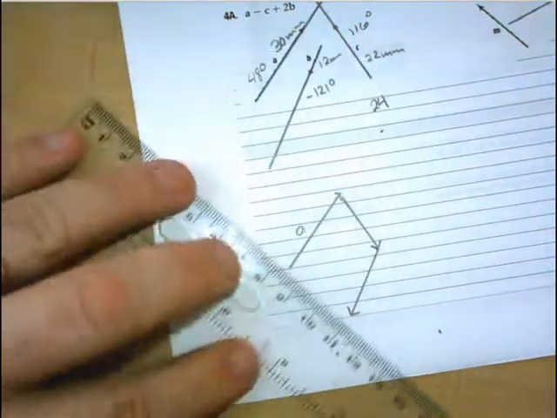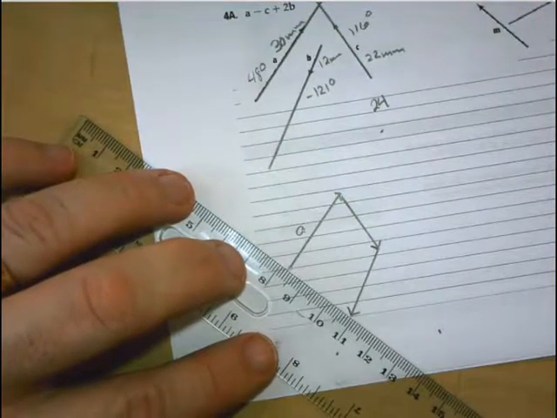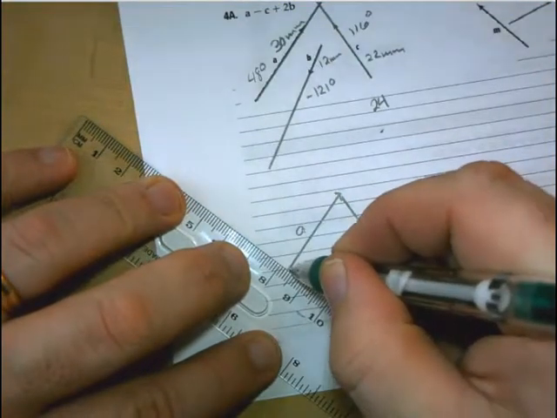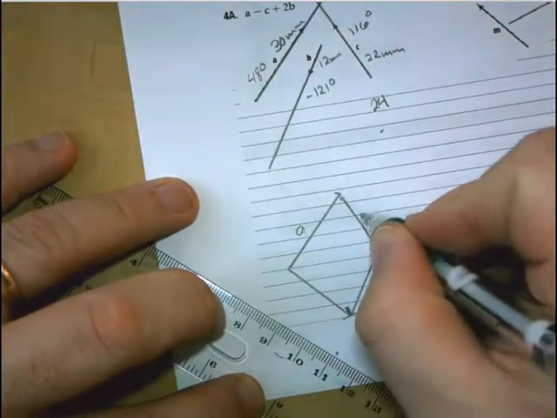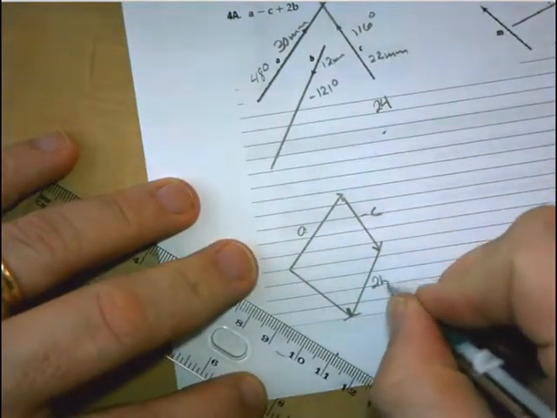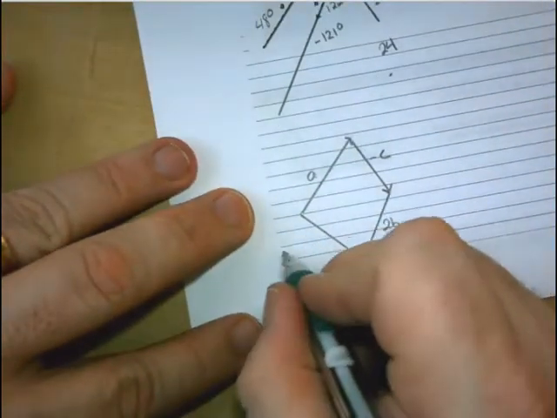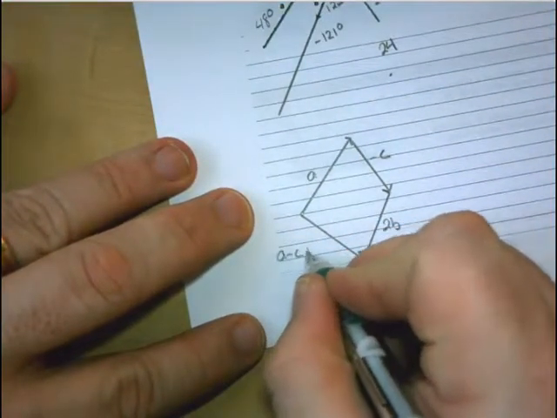Now this right here is the resulting vector. There's the result. So this is A, this is minus C, and this is 2B. And then we have the result, which is A minus C plus 2B.